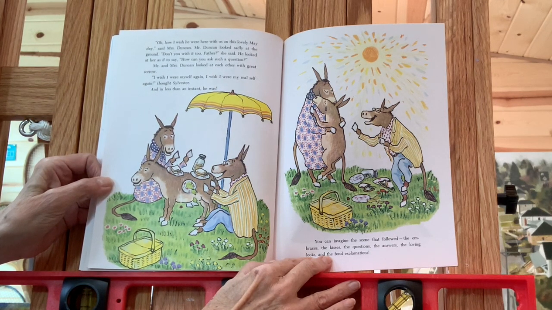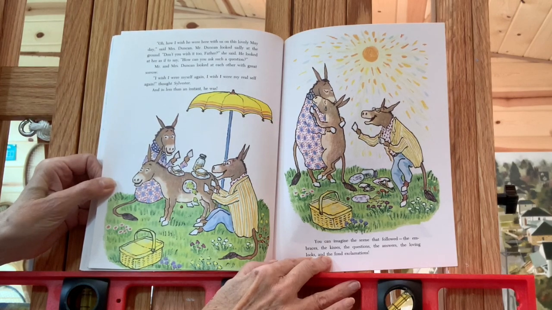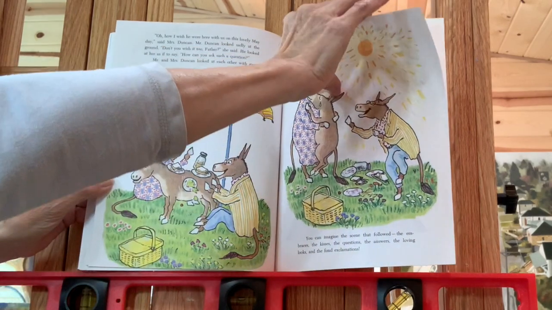Oh, I wish I were myself again. I wish I were my real self again, thought Sylvester. And in less than an instant, he was. You can imagine the scene that followed, the embraces, the kisses, the questions, the answers, the loving looks, the fond exclamations.